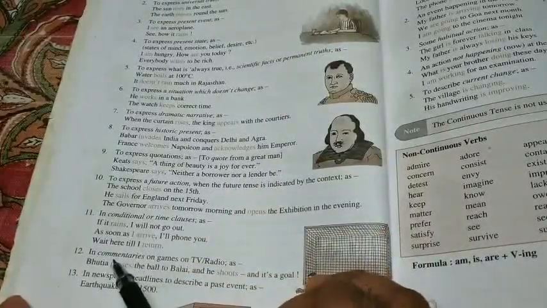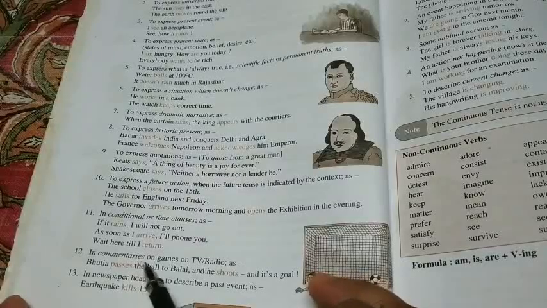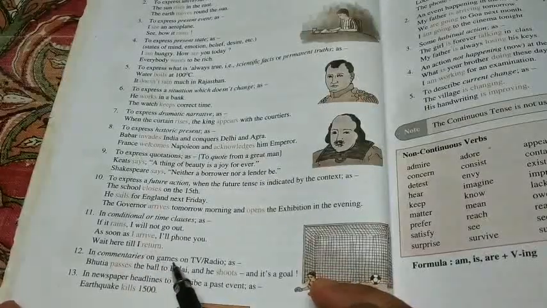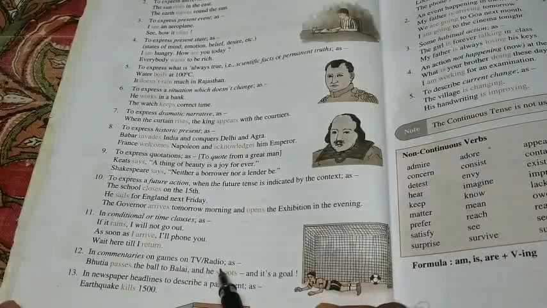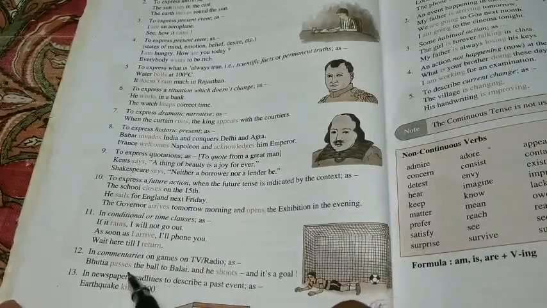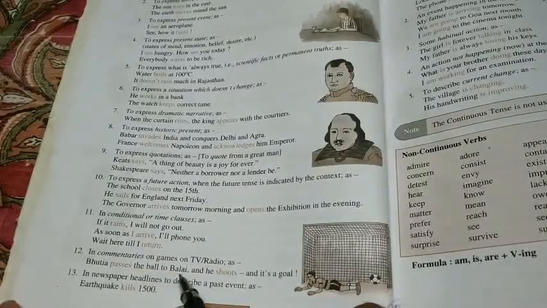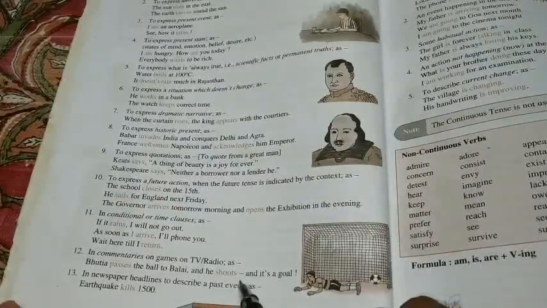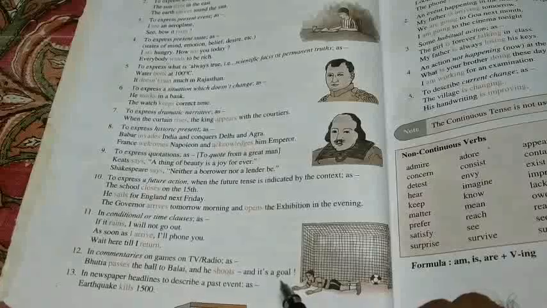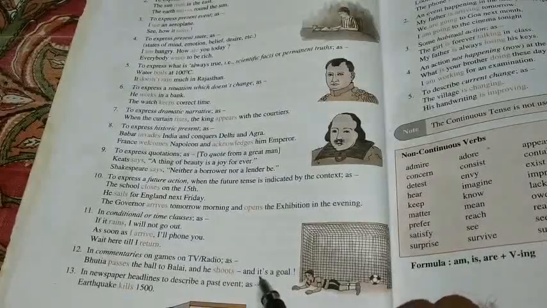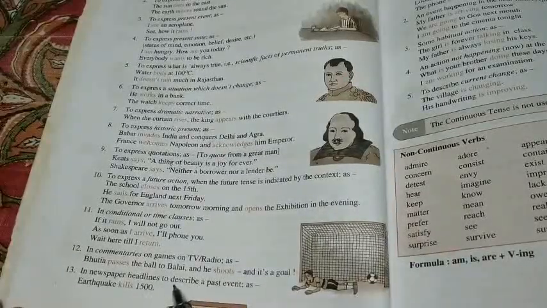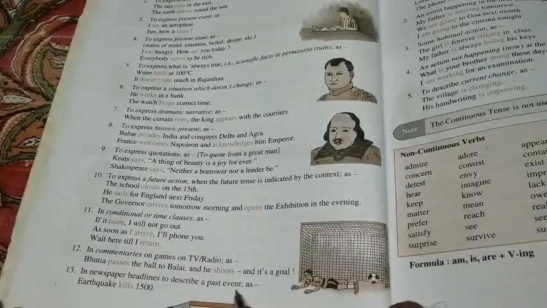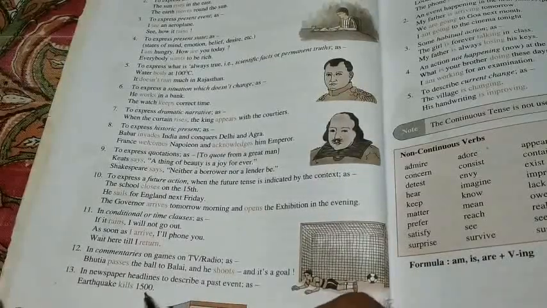In commentaries on games, on TV, radio, as Bhutia passes the ball to Balai and he shoots and it's a goal. In newspaper headlines, to describe a past event, as earthquake kills 1500.